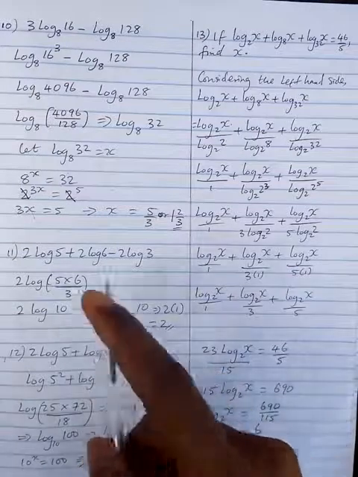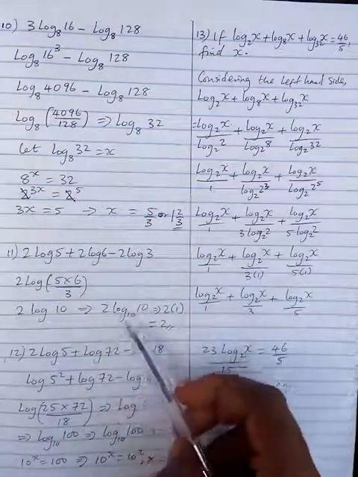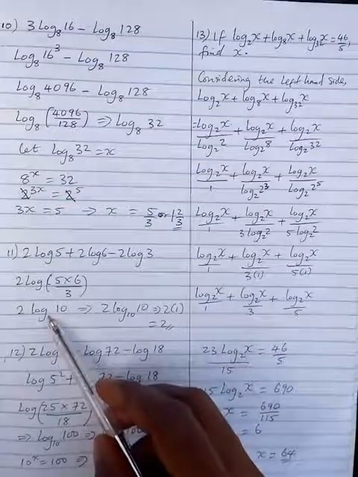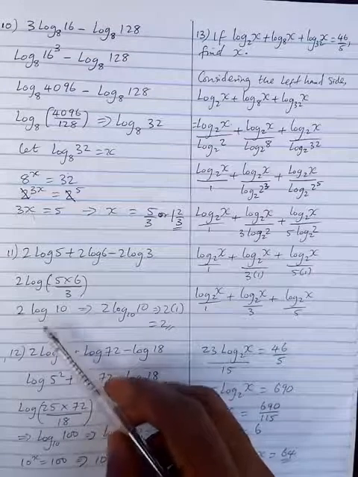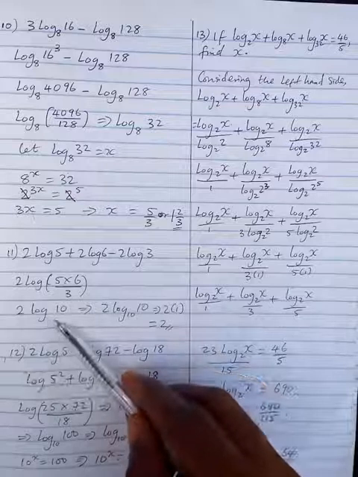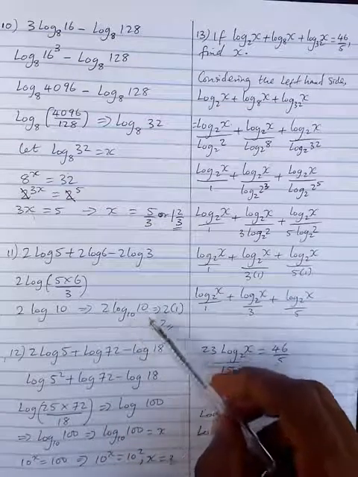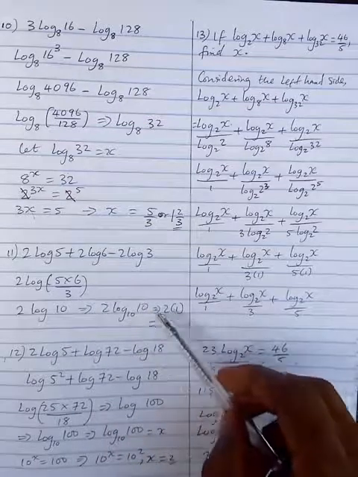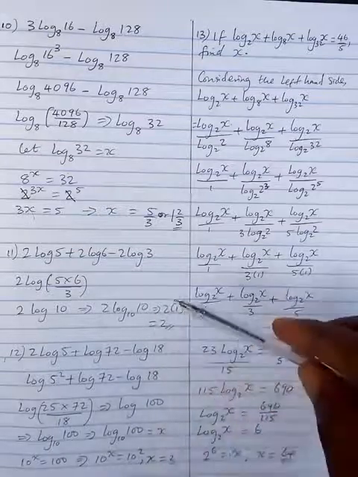Of course, you know that this does not have a base here. When the base is not given, it is assumed that we are dealing with base 10. So we bring in the base 10 here. Now the logarithm of a number to its own base is equal to 1. So 2 times 1 is equal to 2. That is it for this question.